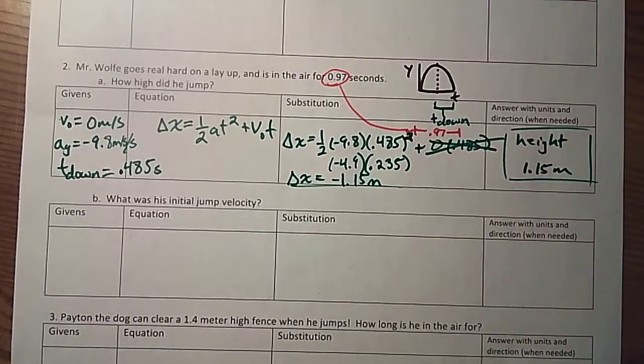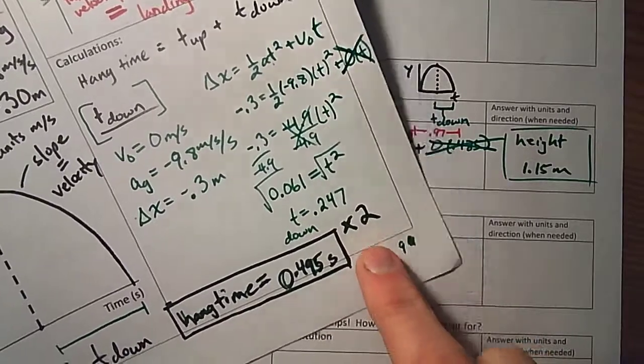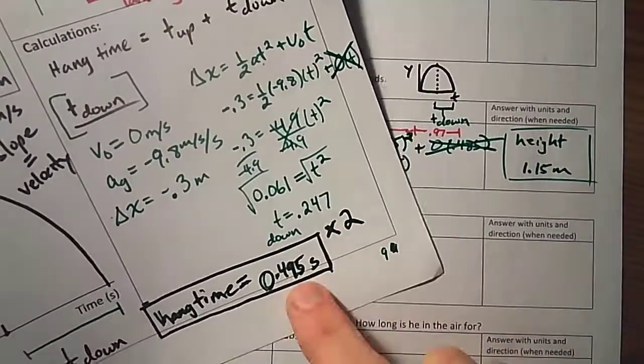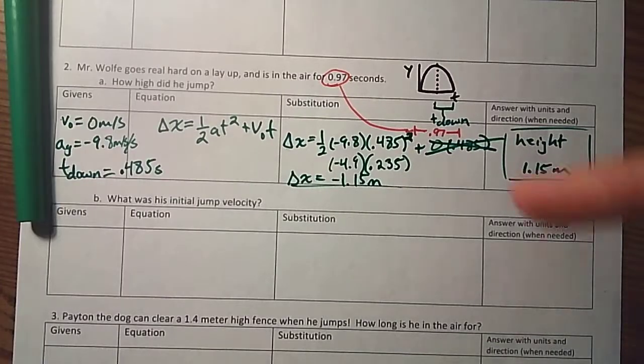Now, one thing you might be wondering is, well, before, once we found the answer, we had to multiply it by 2 in order to find the hang time. We don't need to do that because we already applied our physics concept. We just didn't do it at the end. We did it at the beginning, right?